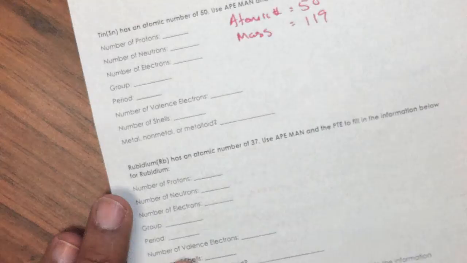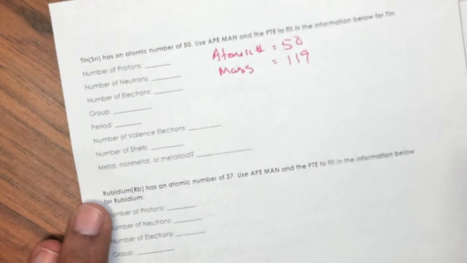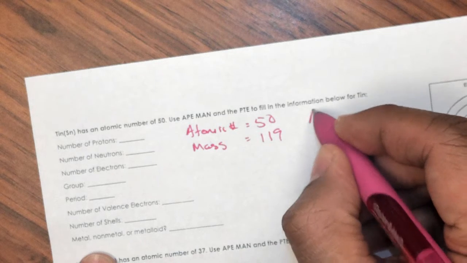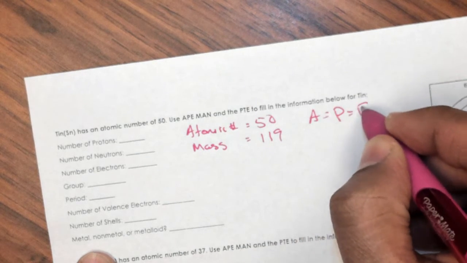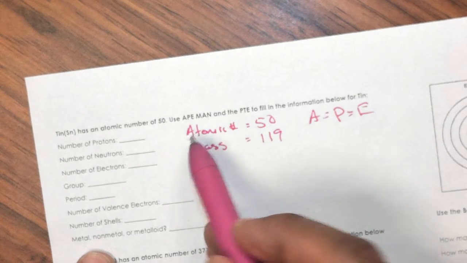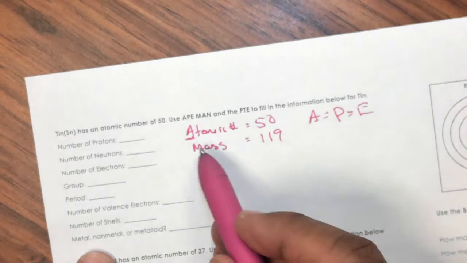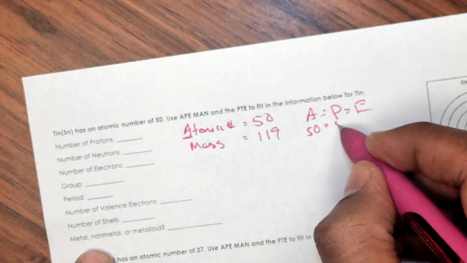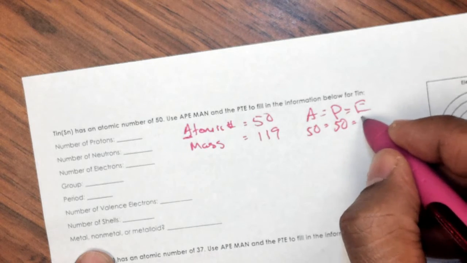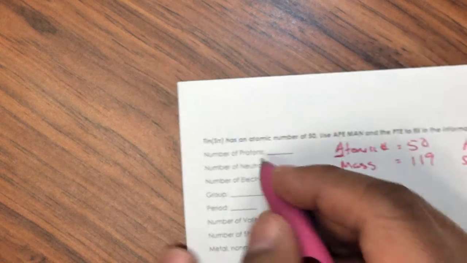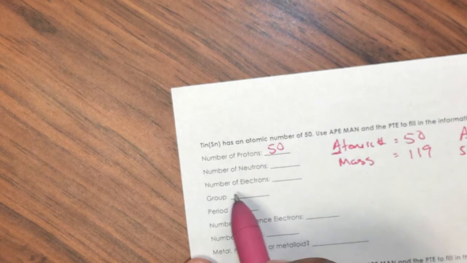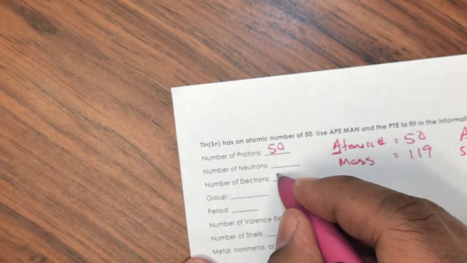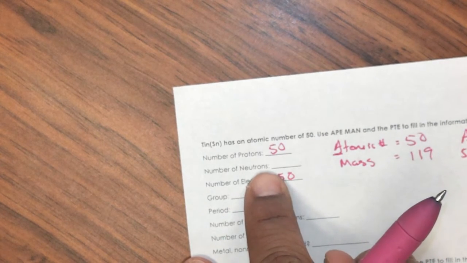Alright, so what we're going to do first is we're going to use 8th man. A equals P equals E. And my A is my atomic number, right there. And that's 50. And because I have 50, in this class I have 50 protons and 50 electrons. So I know this one, 50, and I know this one, 50.